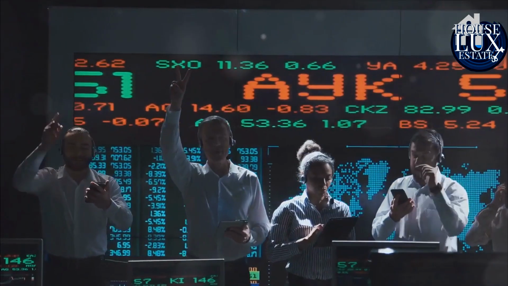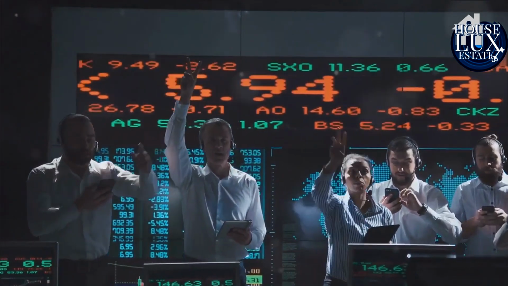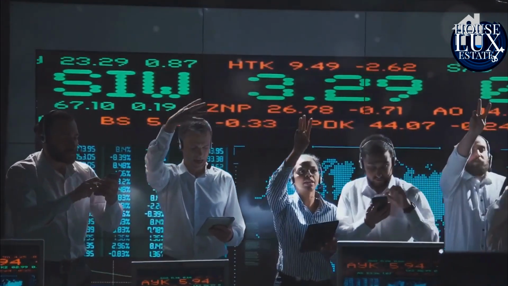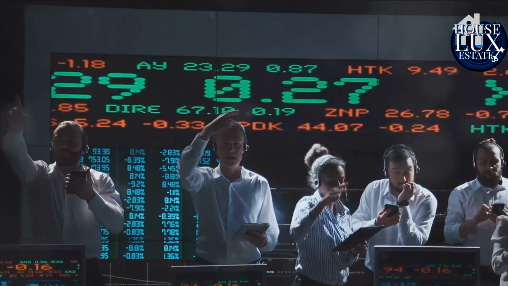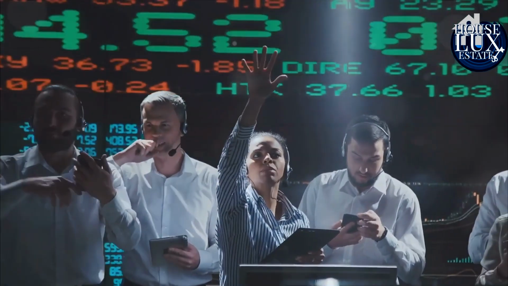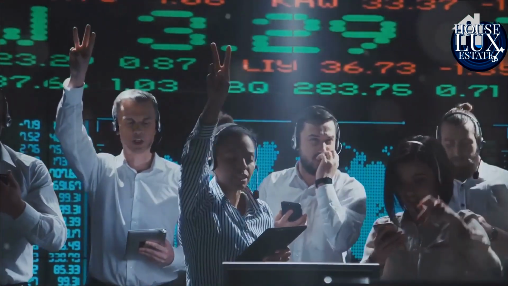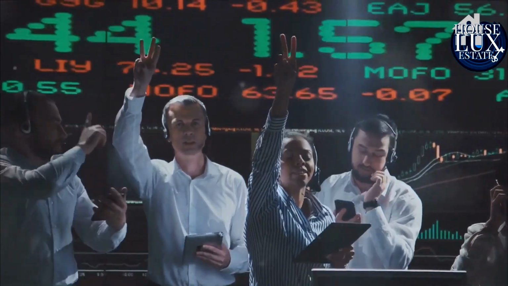Next, we have volume. Volume refers to the number of shares or contracts traded in a security or market during a specific period. High trading volume is often associated with higher liquidity since it indicates that more transactions are being made. However, it's essential to consider the size of the market. A high volume in a small market may not necessarily indicate high liquidity.